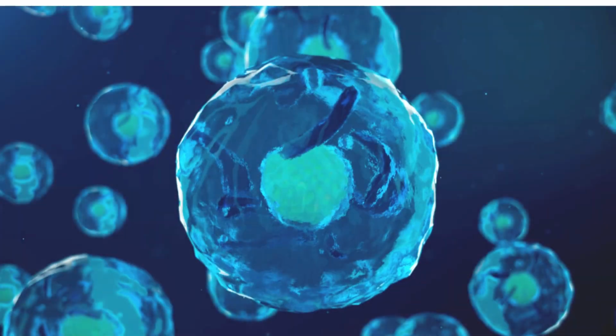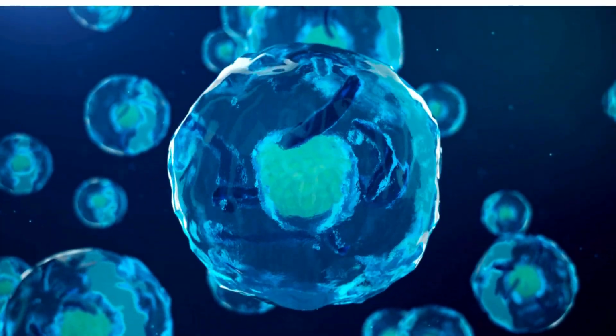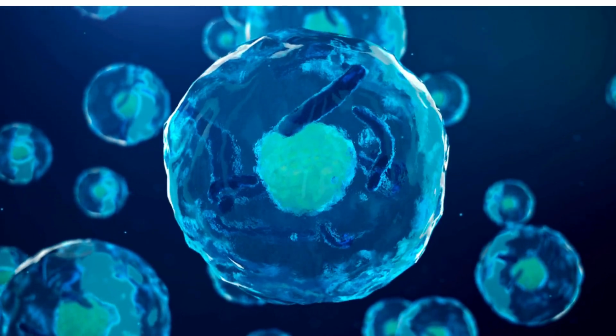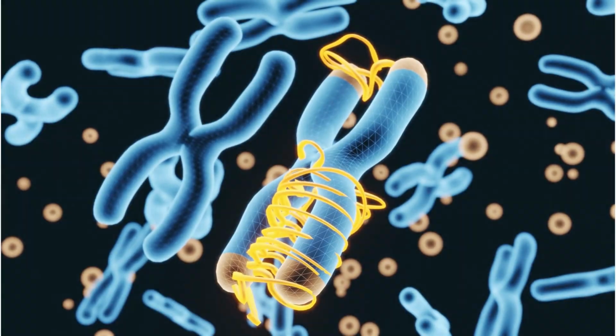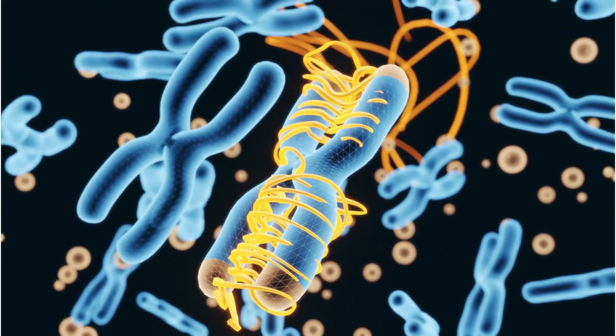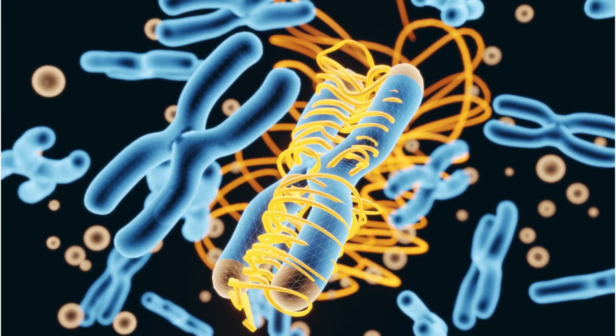This single cell, known as a zygote, is the first cell of the developing embryo. It contains all the genetic instructions necessary to form a new individual. The zygote begins a rapid process of cell division. It divides into 2 cells, then 4, then 8, forming a small growing ball of cells.